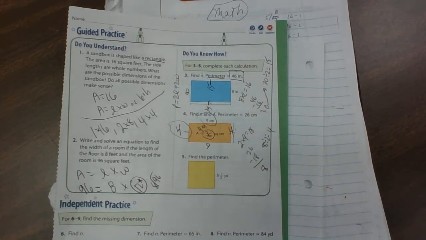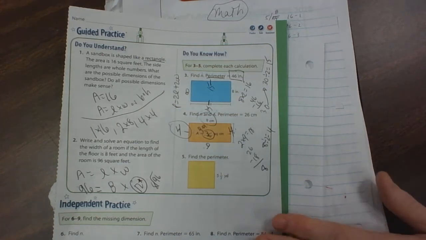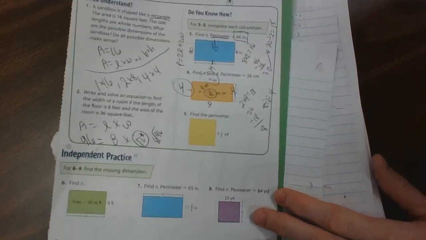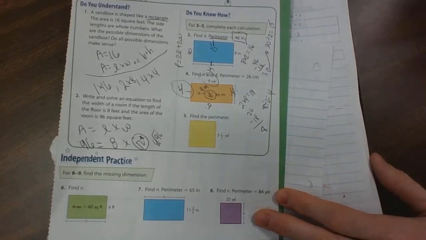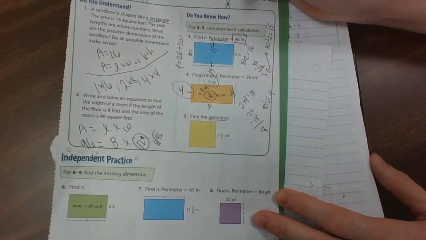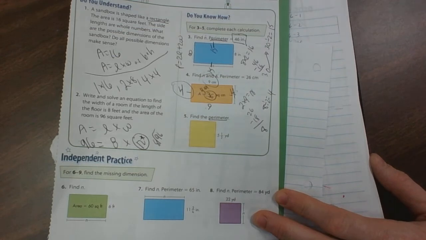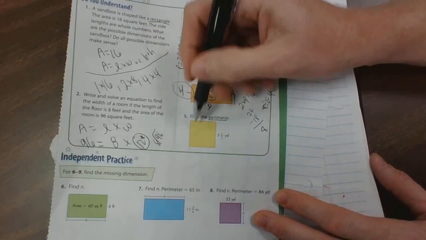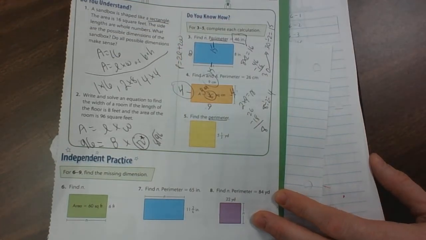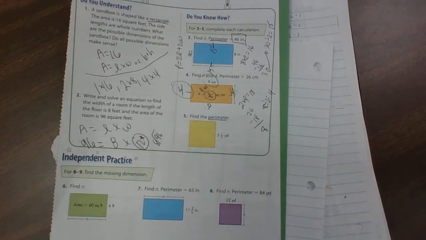Again, pause it. Rewind me. Replay it. Now we're going to start to get into mixed numbers. Find the perimeter. What shape is that, though, guys? Ooh, now they're throwing a square at us. What do we know about a square? Think about those kindergartners, what would a kindergartner say? All 4 sides are equal.